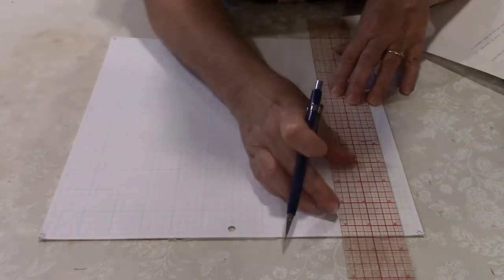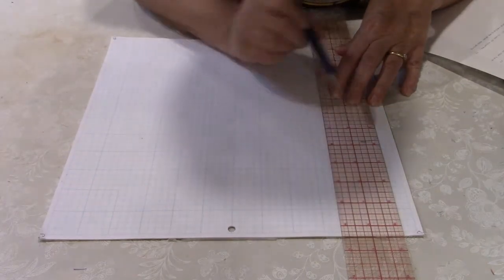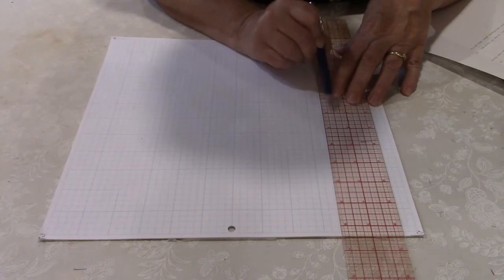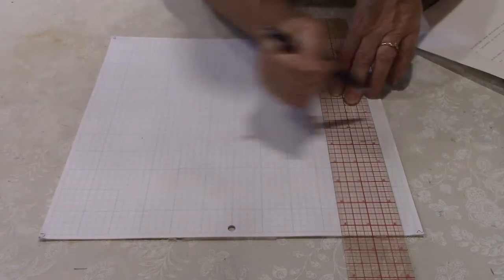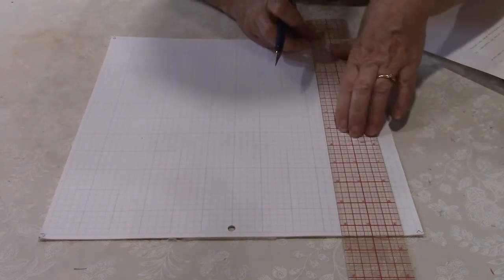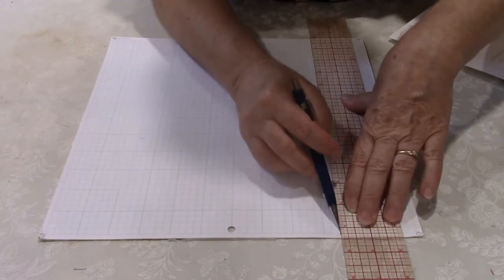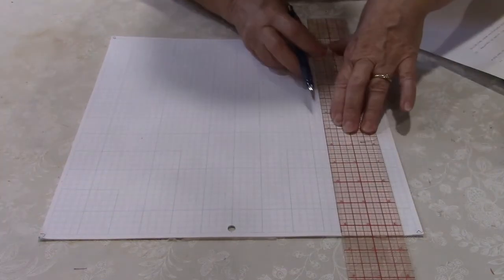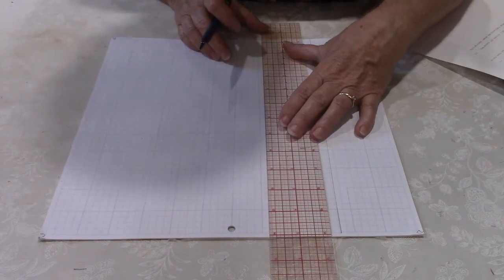So I'm going to make sure that these lines are straight, and I'm checking along to make sure that these red lines are lined up on a line straight across the ruler this way. And if I have done this right, whoops daisy, if I've done this right, then it's going to line up nice.